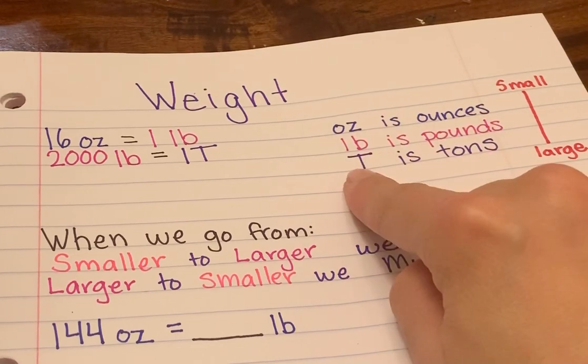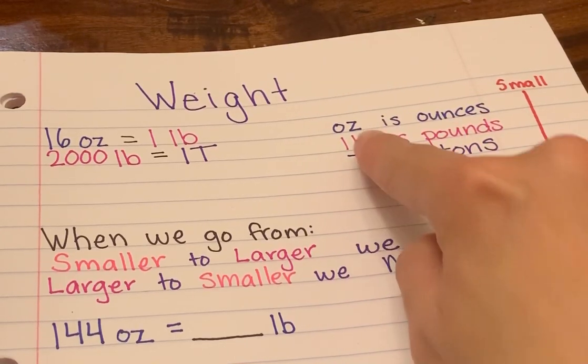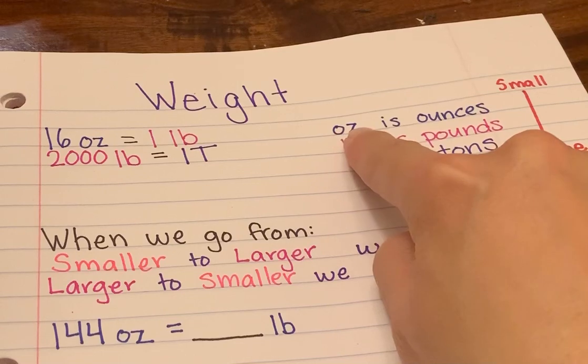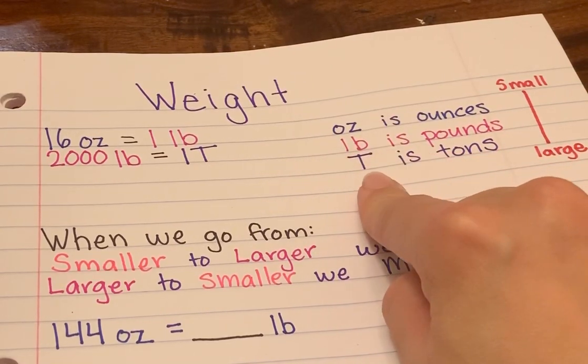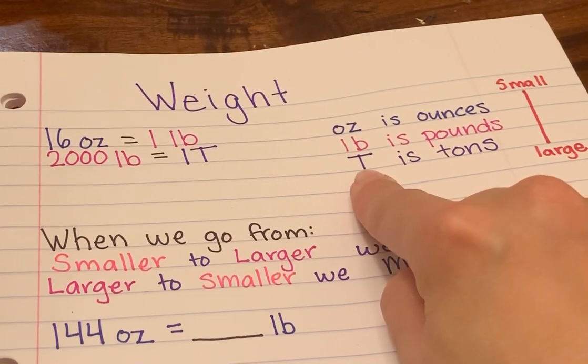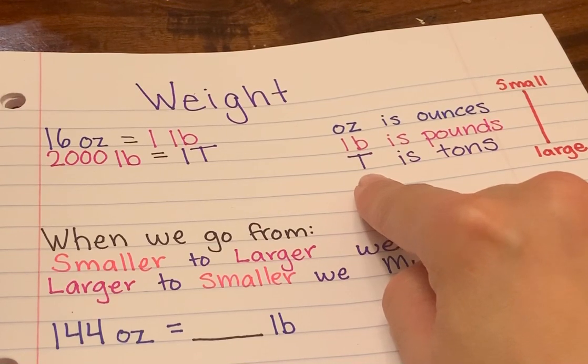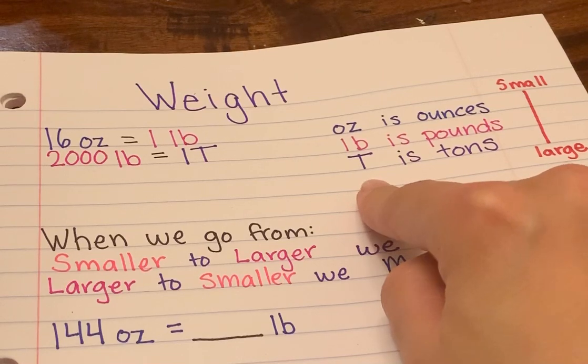And then finally we have a capital T. Like I said earlier in the week, the lowercase is usually what we use for abbreviations. However, when we get to ton, it actually is a capital T, because the lowercase t is used as a variable for time.